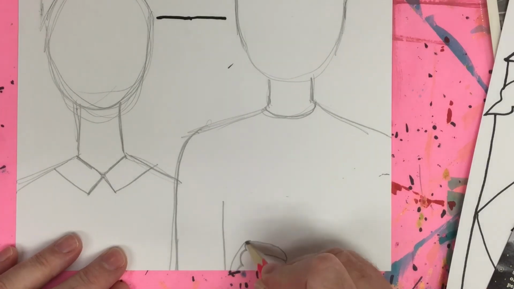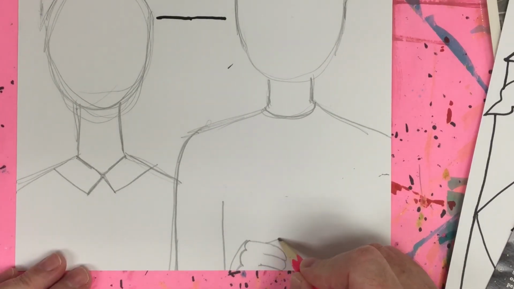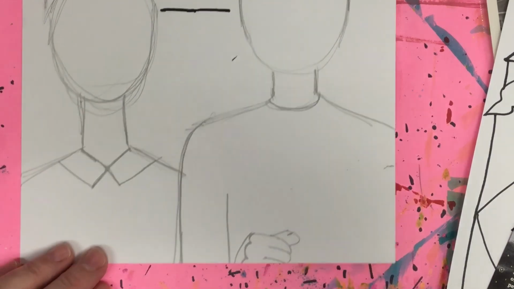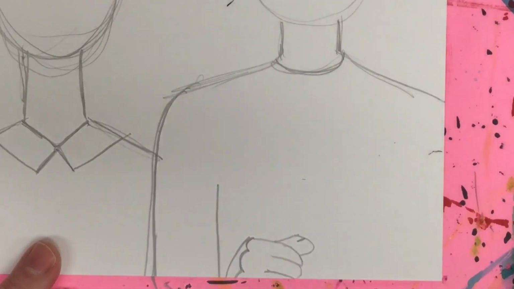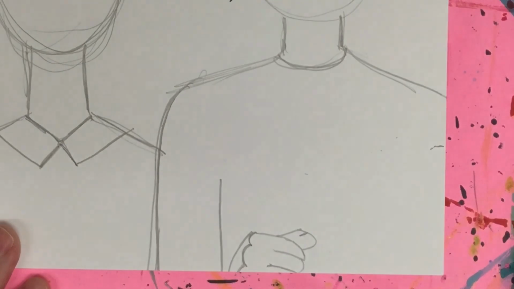I'm going to give a curve here for a wrist. And then I'm just going to do a thumb, which is a diagonal line up, and I'm just curving round. I can see a little bit of his thumbnail, which is a diagonal. Get a little bit bigger. Let's focus this. And I'm coming down and over.